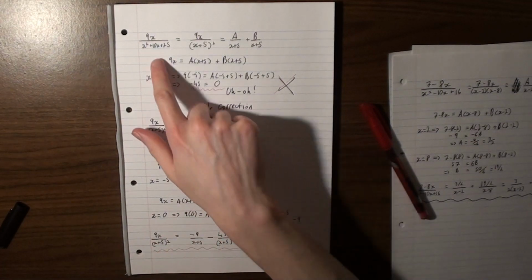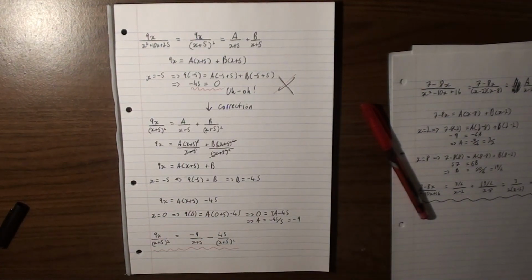And it was based on the number of roots that this thing had. So we've got a kind of quadratic theory thing coming in again.